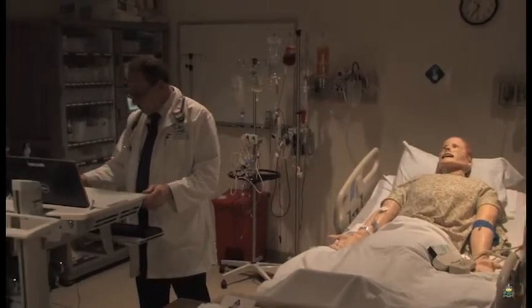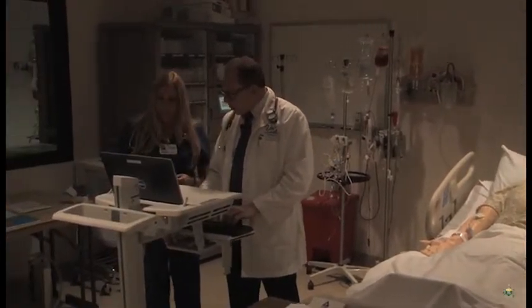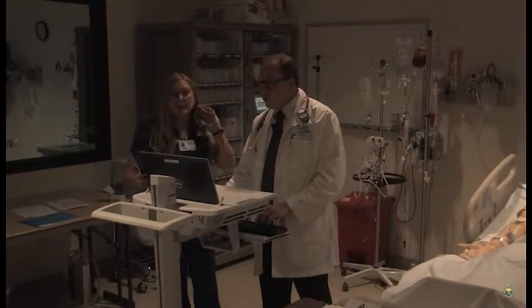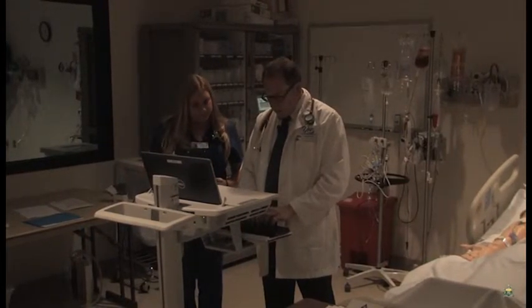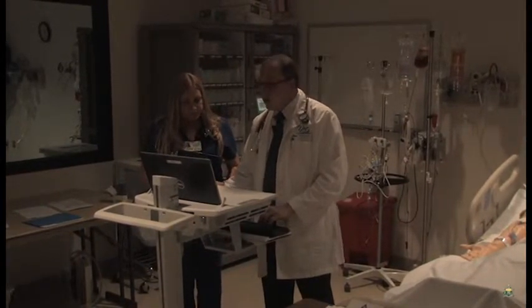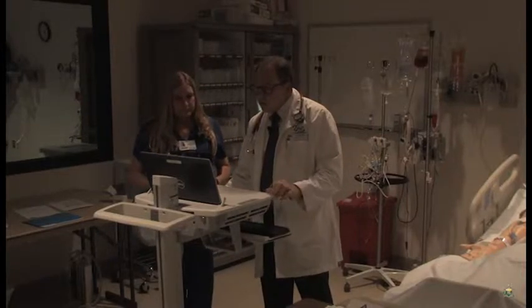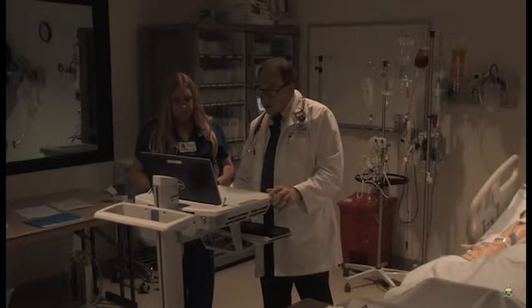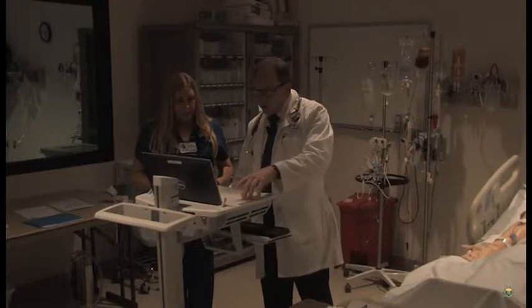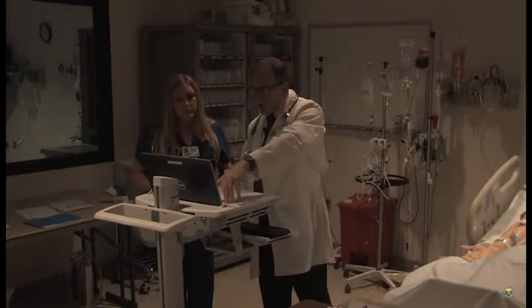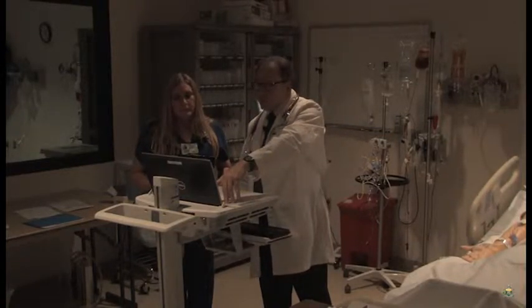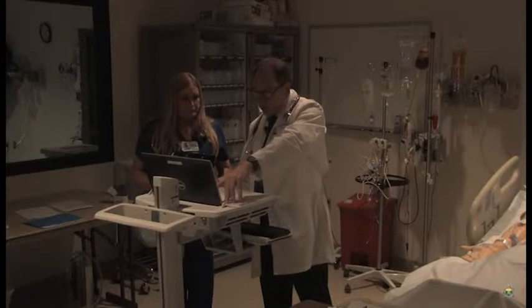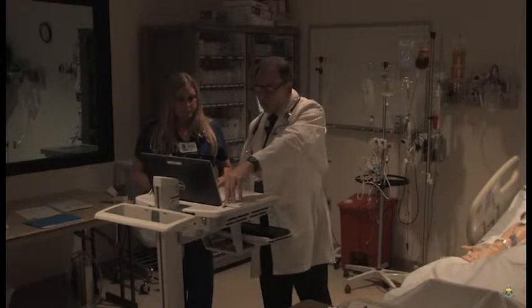Okay, let's look here. Have we had a chest x-ray yet? Yes, we had a chest x-ray this morning. Okay, let's see what we can find on that. Well, it looks like he's got an infiltrate in his right base. Okay. It looks moderate. I don't see a pleural effusion.